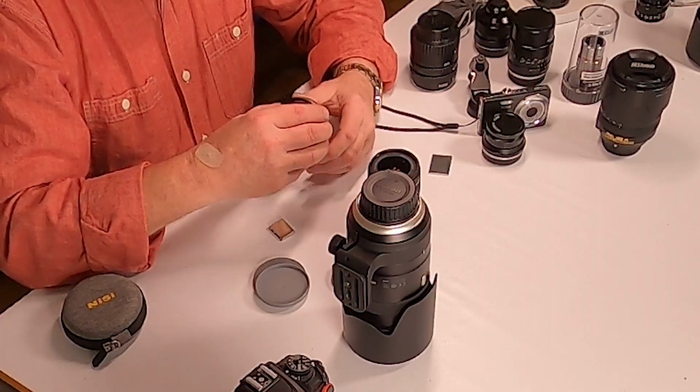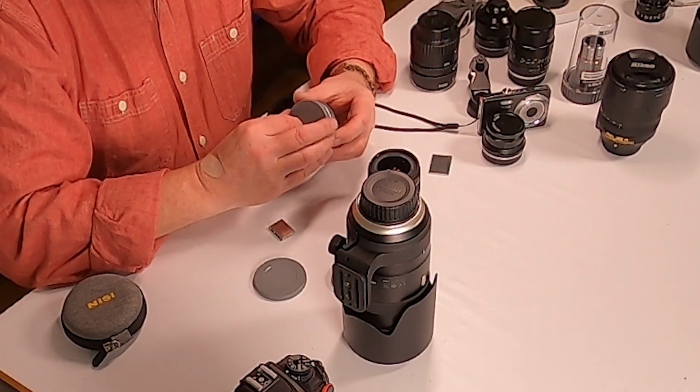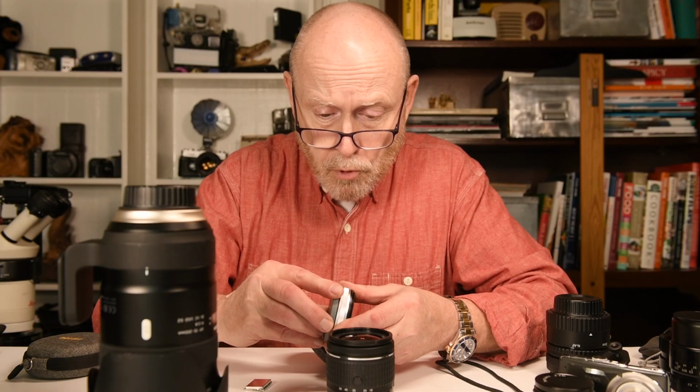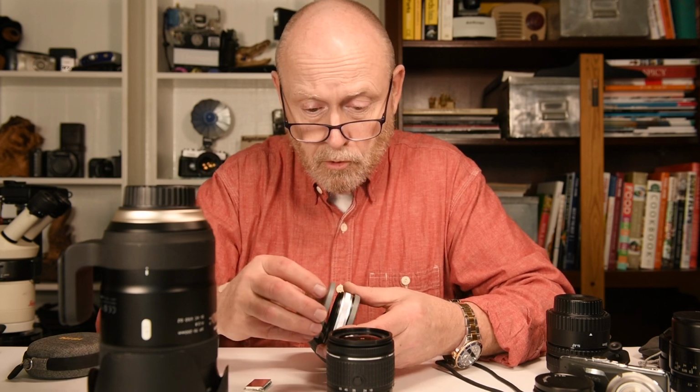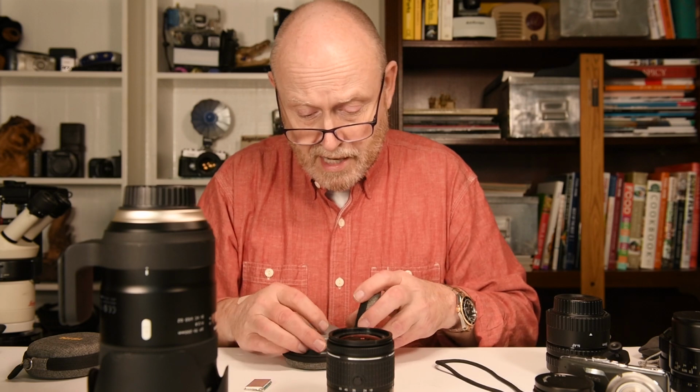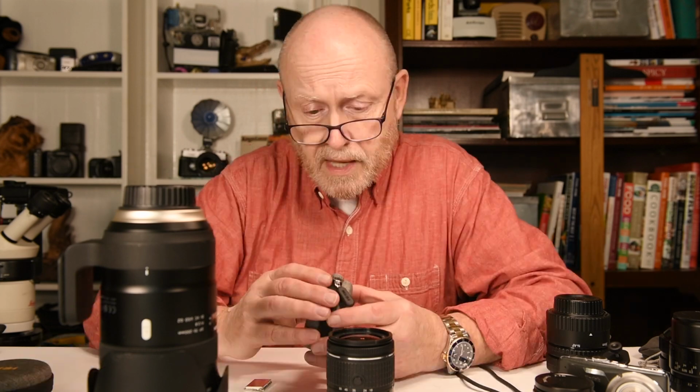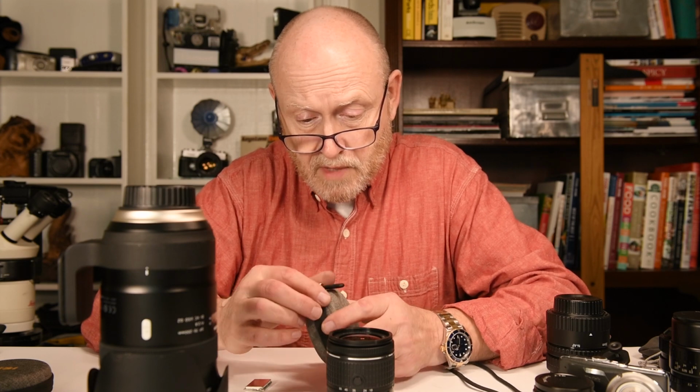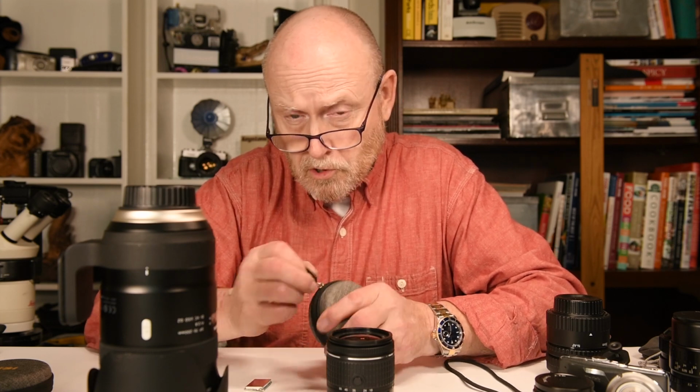This is big for a macro lens. Close-up filters or diopters are an option. Probably not the best. The quality of the images is probably going to be a little bit less than ideal. These things are relatively inexpensive, $100 or so for a good quality one.